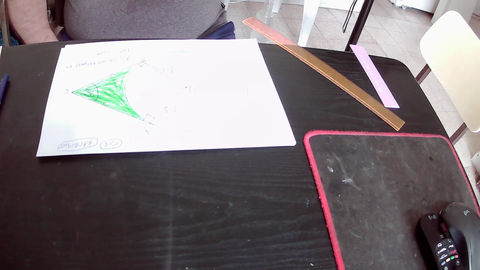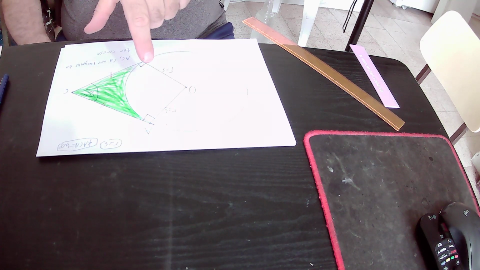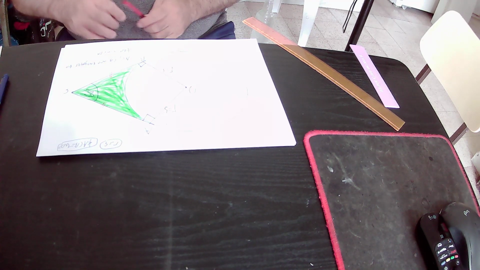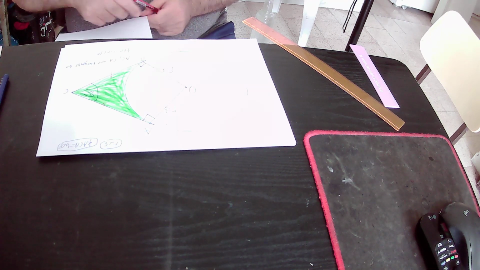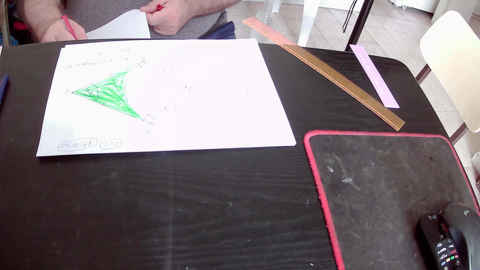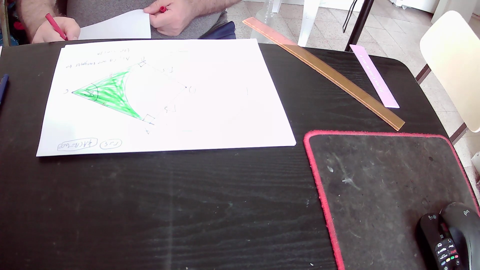Then the lengths of those two tangents will be equal. That is to say CA equals CB. Okay? So actually CA equals CB according to the two tangents theorem, that is also rule number 2.